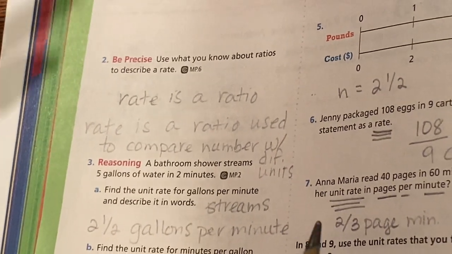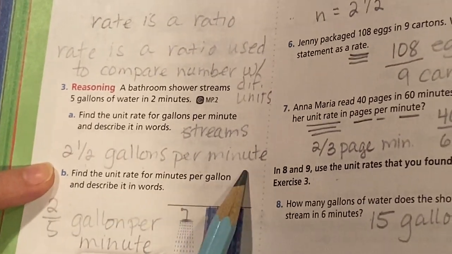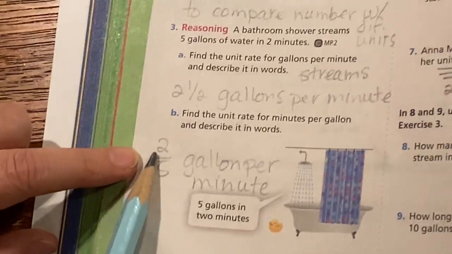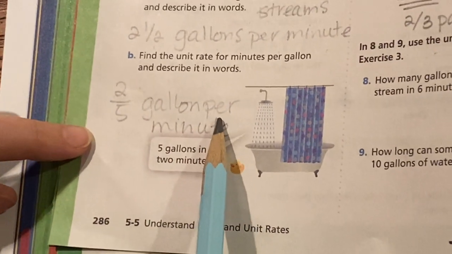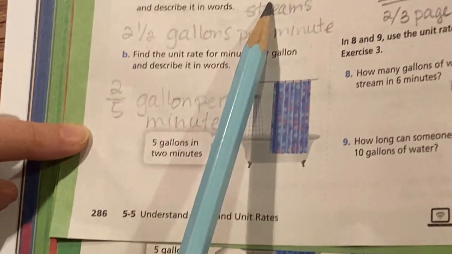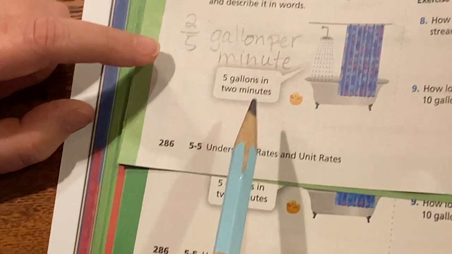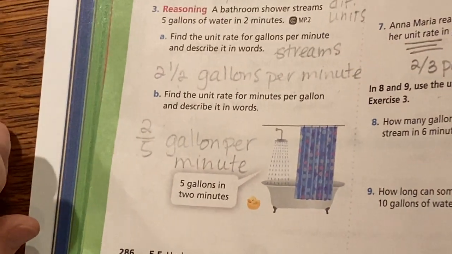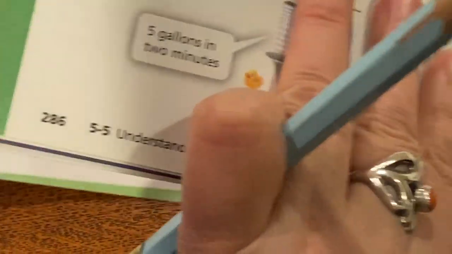Okay? Now for the shower question. 2.5 gallons per minute, 2/5 of a gallon per minute. 2.5 gallons per minute, 2/5 of a gallon per minute. All right. Next section.